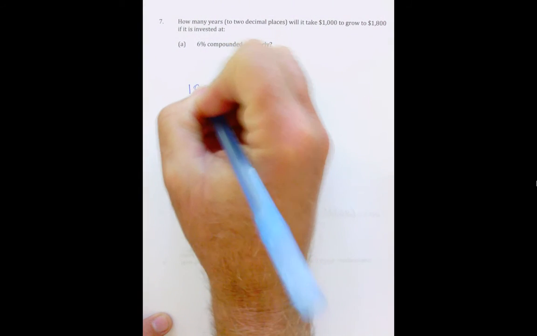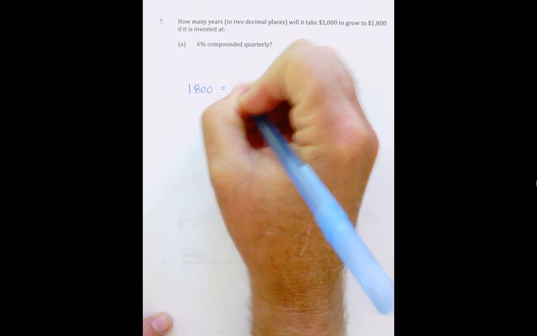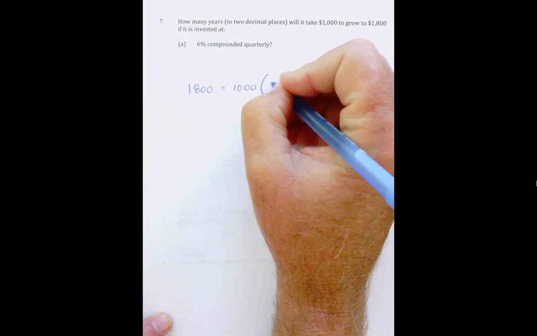Number 7, I don't know how many problems we got. Hey, this is last page. Cool. Number 7, how many years to 2 decimal places will it take 1,000 to grow to 1,800 if it is compounded quarterly at 6%? So guys, I'll work this one by going 1,800, starting out at 1,000, compounded quarterly.